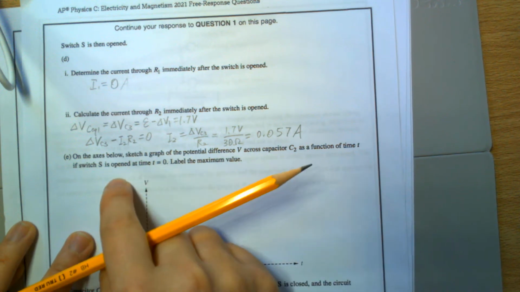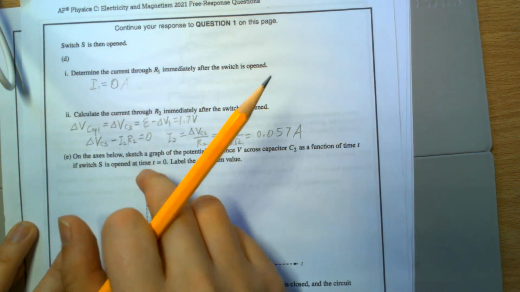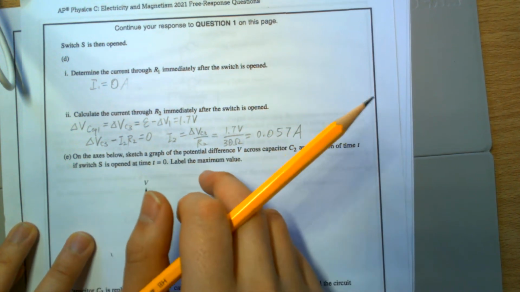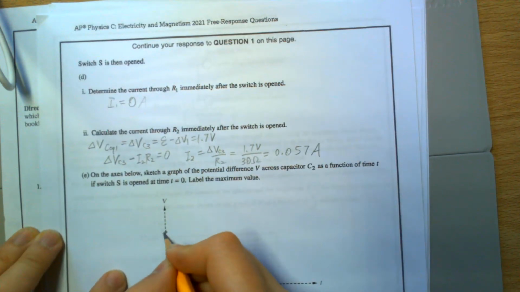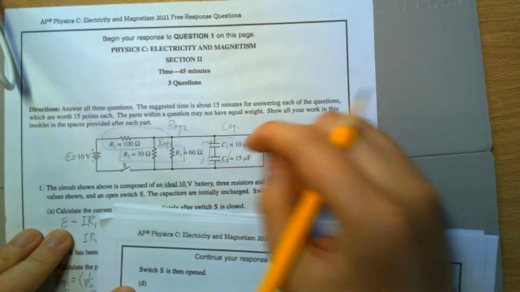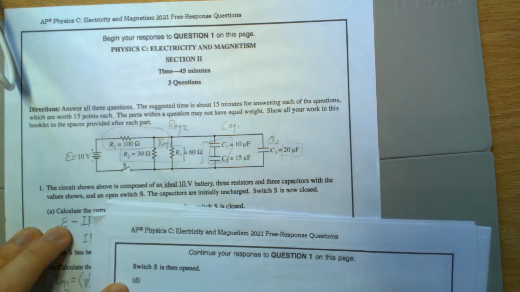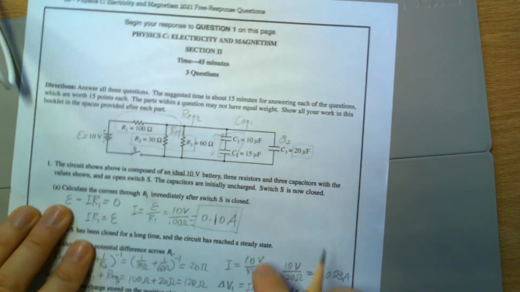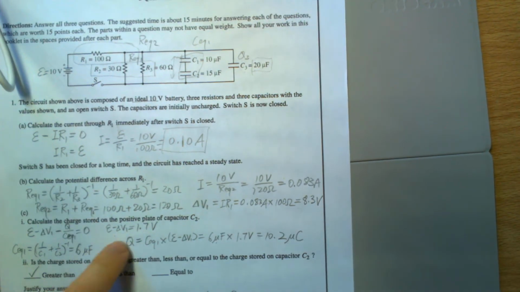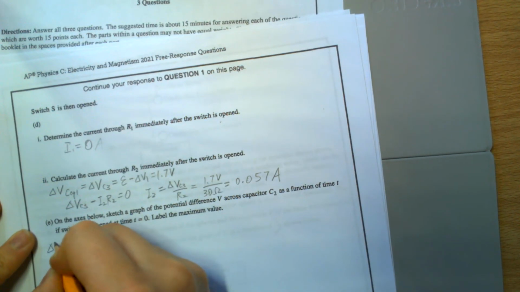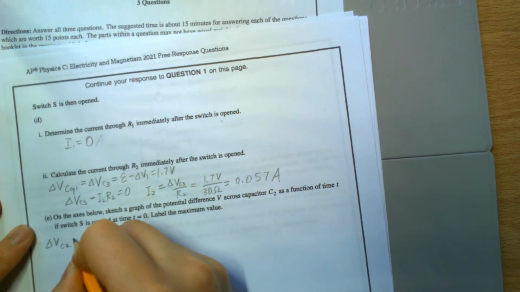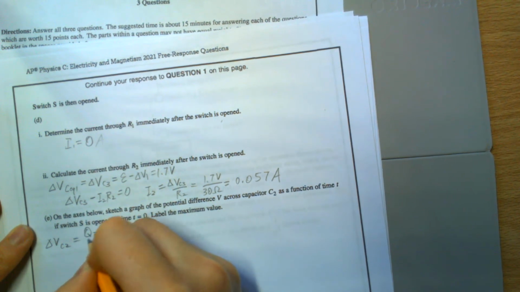Okay, and part E: on the axis below, sketch a graph of the potential difference V across capacitor C2 as a function of time t. The switch is opened at time equal to 0. Label the maximum value here. So here we need to find the maximum value for the potential difference across only C2, not CEQ1. We have known that the charge on C2 is 10.2 microcoulombs. So delta V C2 should be Q2 divided by C2.